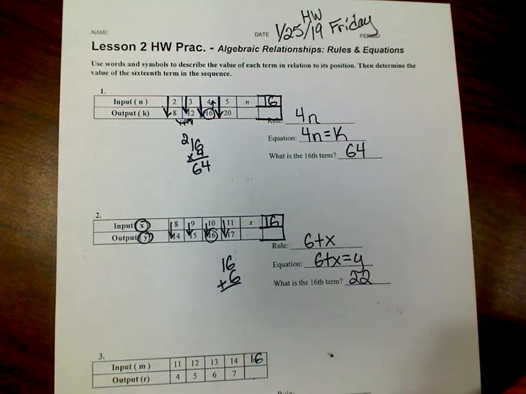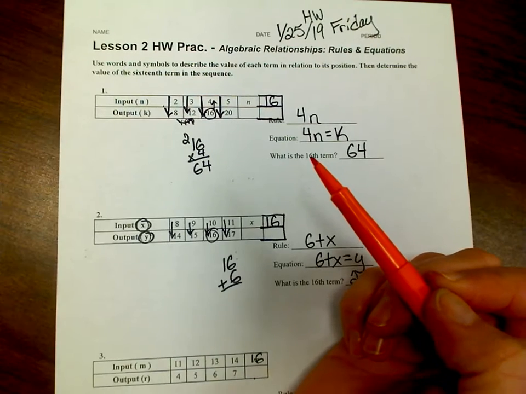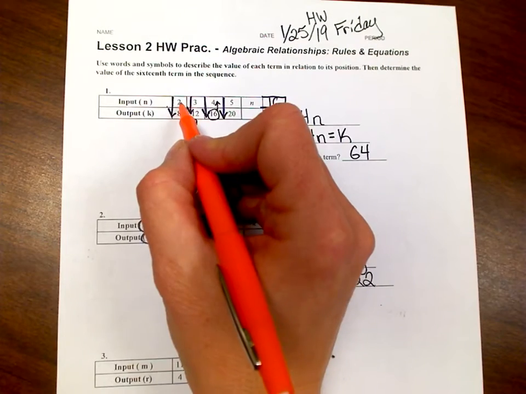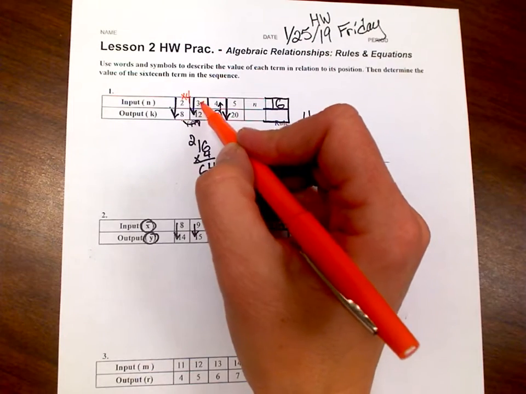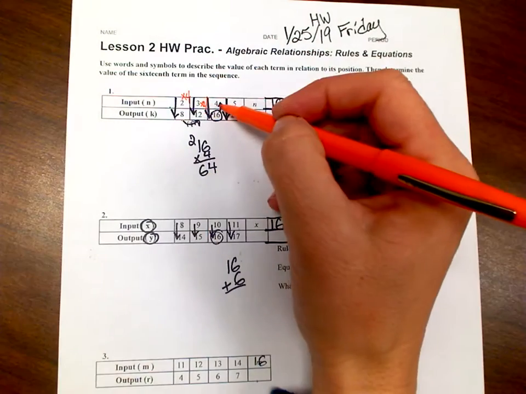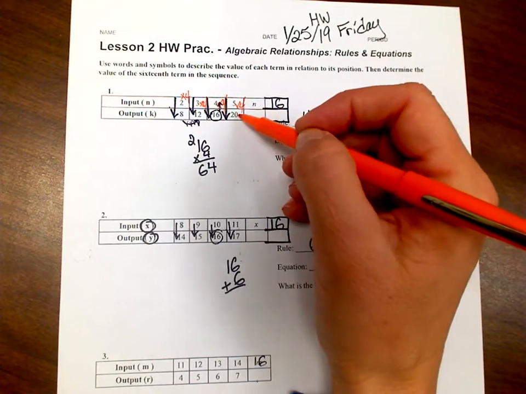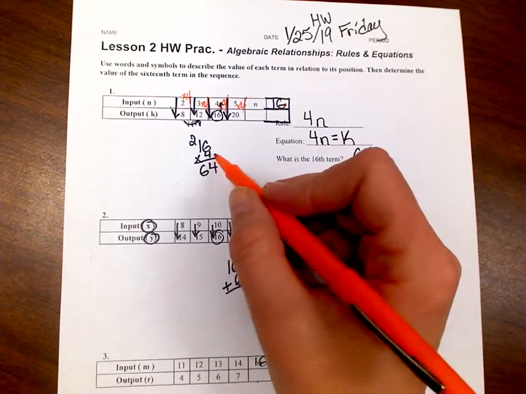So use words and symbols to describe the value of each term in relation to its position. Then determine the value of the 16th term in the sequence. And we're just doing the input and output. We want to see, how did 2 get to 8? If I multiply 2 times 4, I get 8. 3 times 4, I get 12. 4 times 4, I get 16. 5 times 4, I get 20. So 16 times 4 is 64.